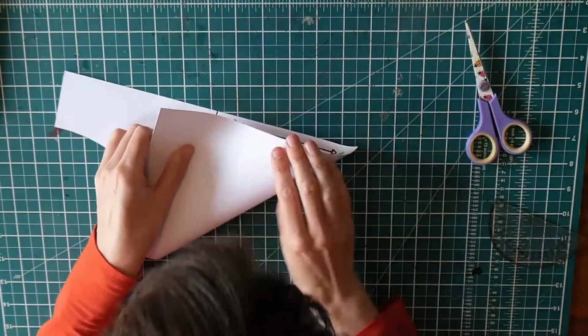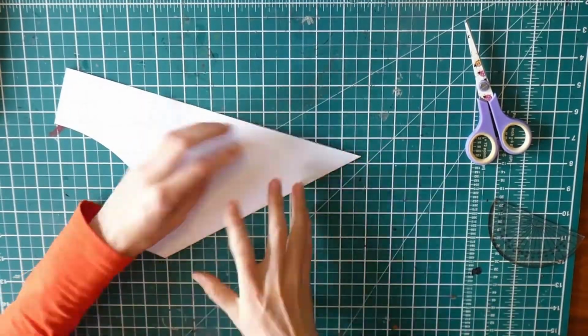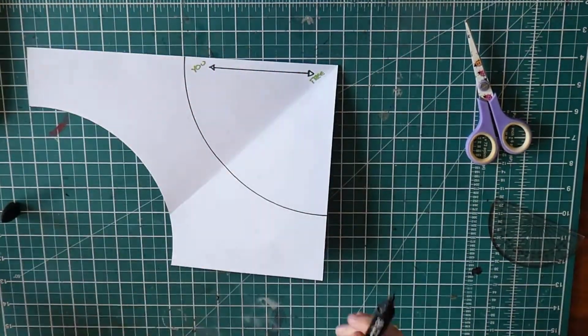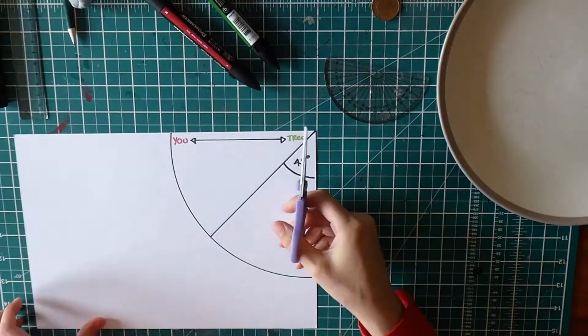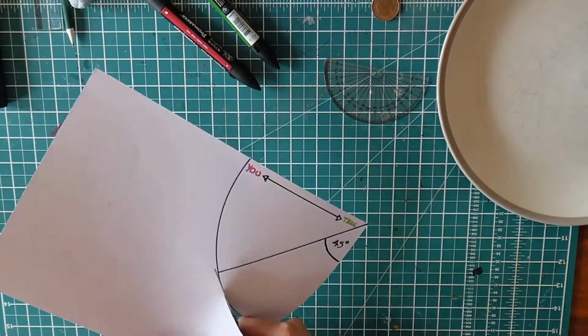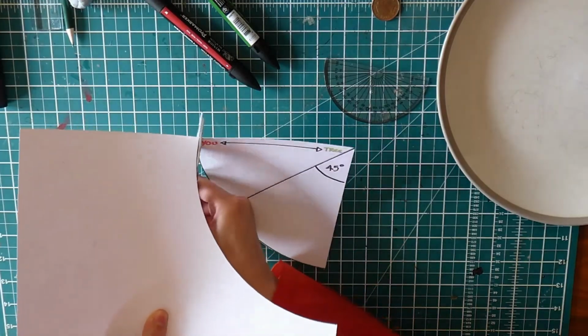If you don't have a protractor, simply fold the 90-degree corner of your paper in half, open it up and draw a line along the fold. This will be 45 degrees. You'll then want to cut your clinometer out. Ask an adult for help if you need to.